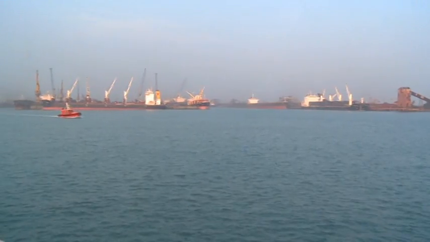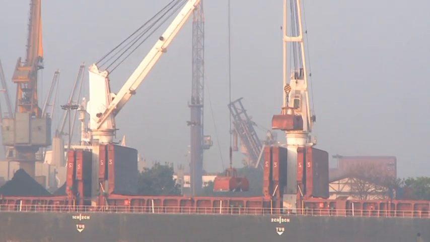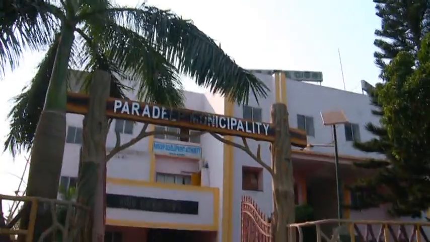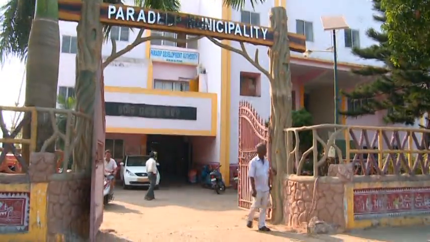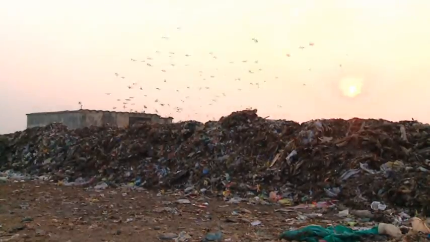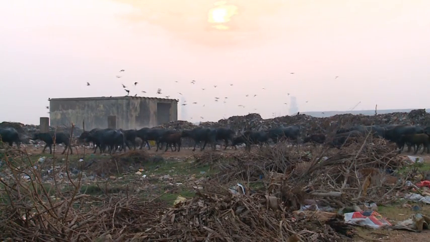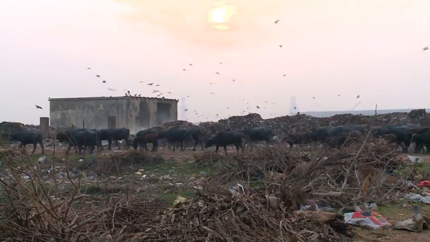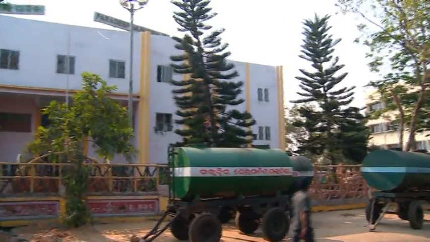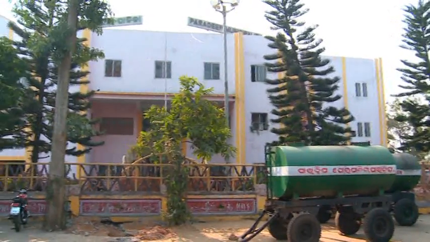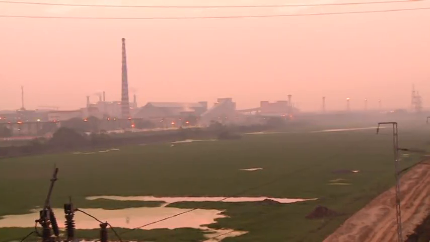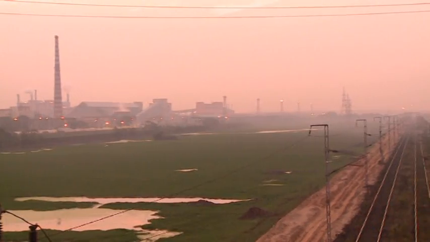Paradip, the port city of Odisha, is undergoing rapid industrialization along with urbanization. At present, the local municipality collects and dumps some part of the estimated 50 metric tons of solid waste collected in the city and has not adopted any scientific method for the treatment of solid waste. Under ICZMP, the Paradip Municipality of Housing and Urban Development Department is setting up a solid waste treatment plant in the city.